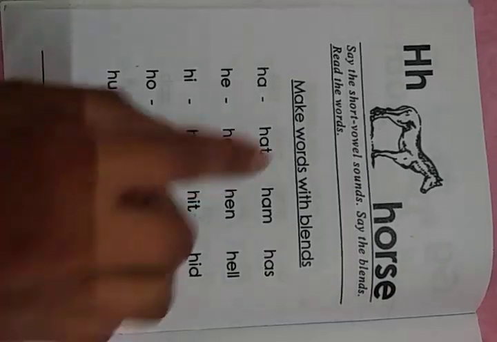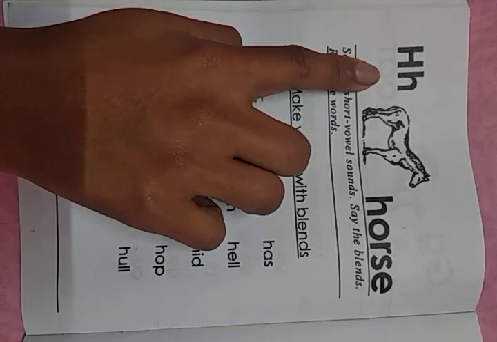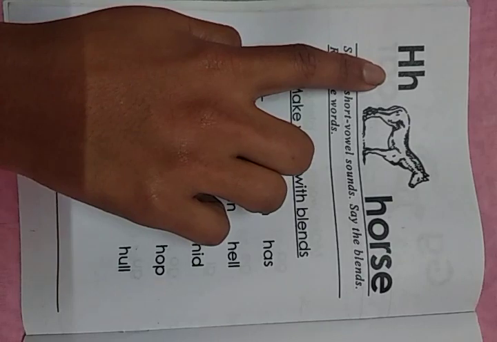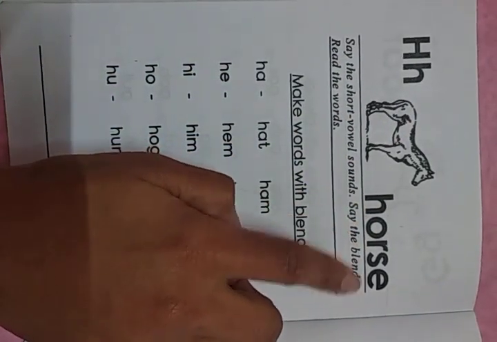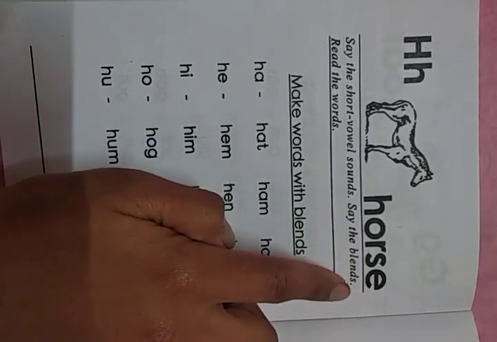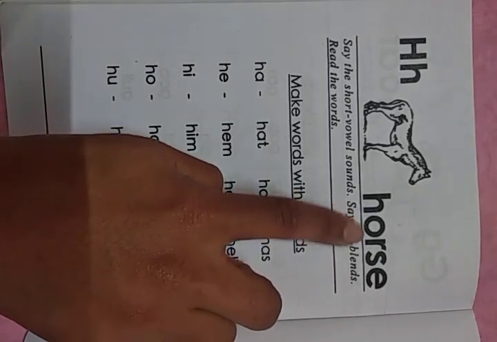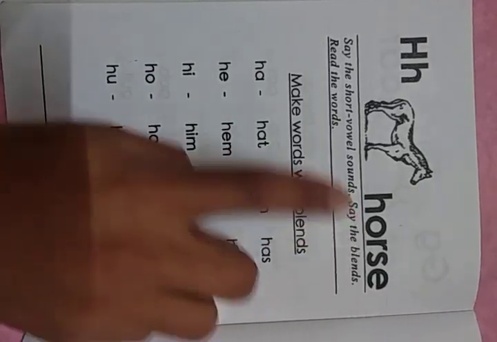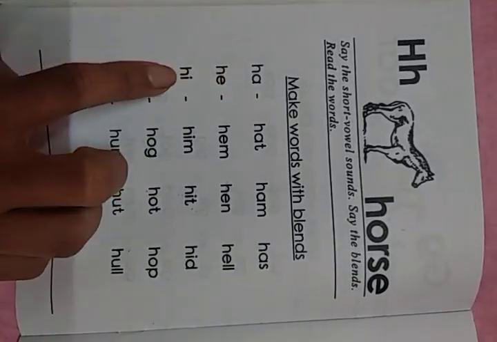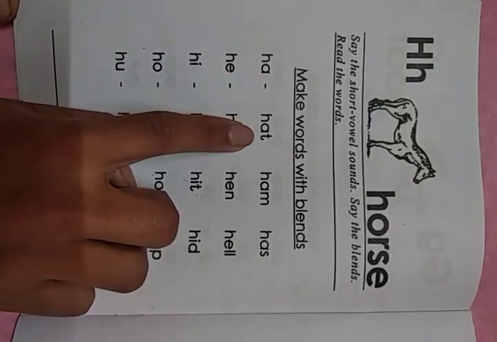Now see here. Today we are seeing H. Today we will be seeing which alphabet? H alphabet. H says ha. Horse. Now this is also one of the important topics in phonics. Horse. Now ha, he, hi, ho, hu. Ha, he, hi, ho, hu. Now see here. Hat.